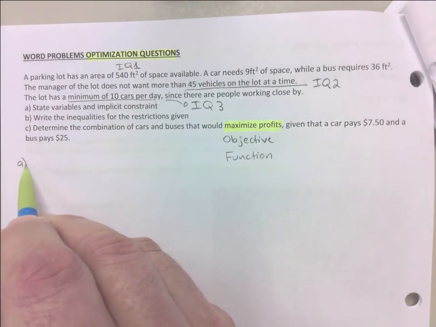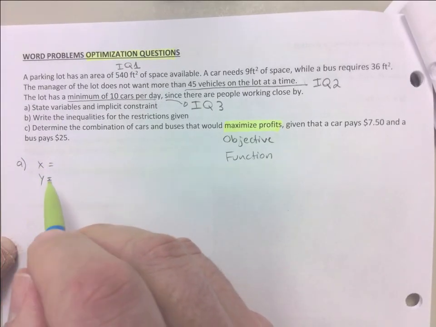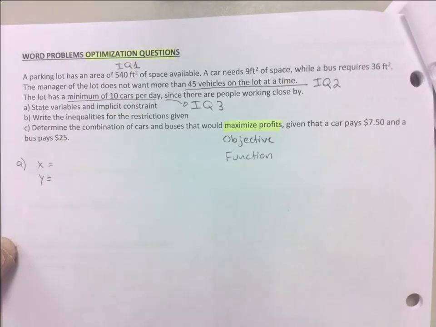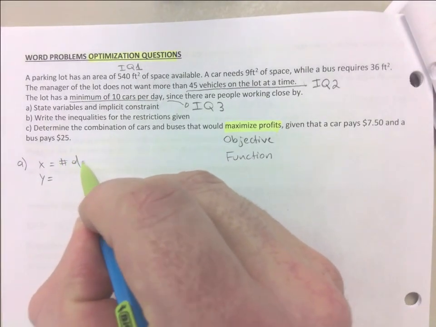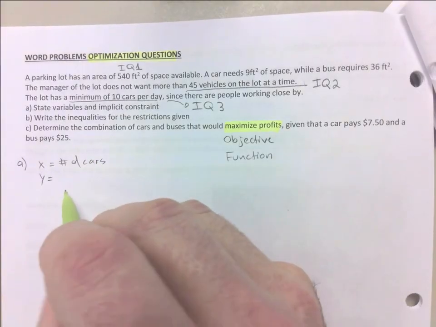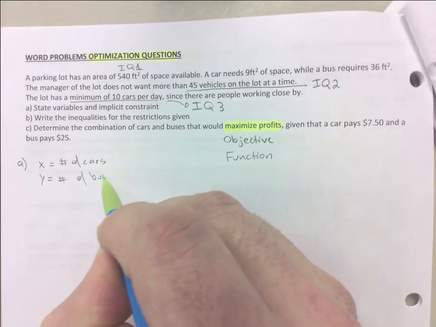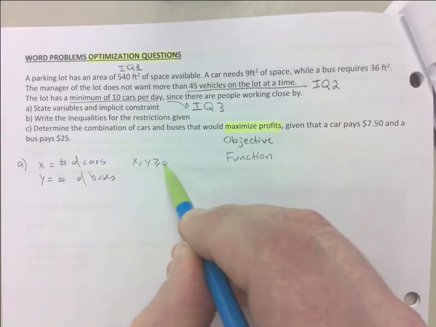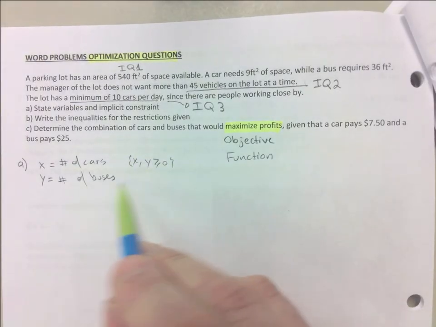So let's state our variables. What would we let X be in this scenario? Usually cars, yeah, number of cars. And Y, buses. And X and Y would have to be greater than or equal to 0. Squeeze that in somewhere every time, and then you don't have to think about it.